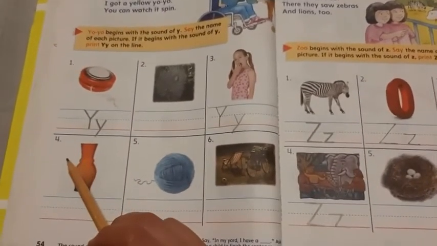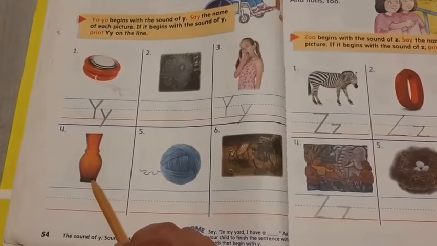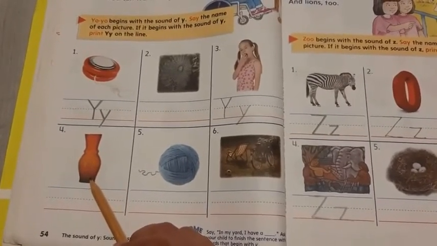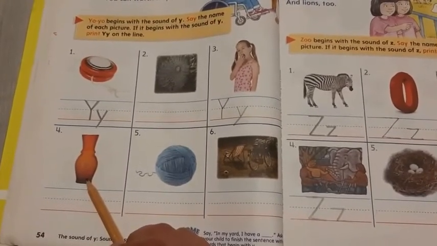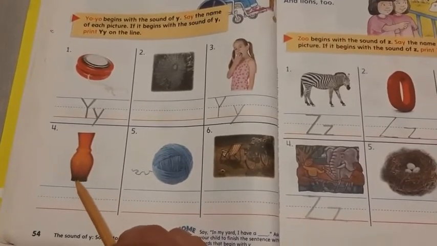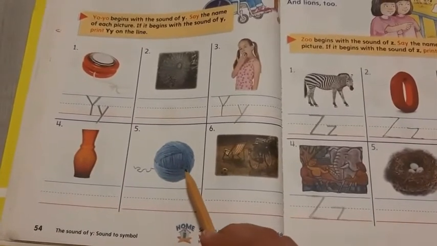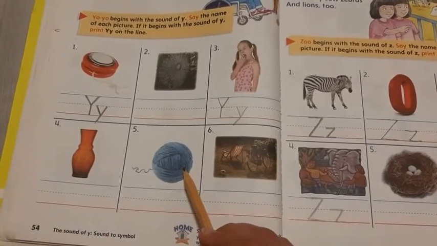Put your finger please on number 4. Do you remember what we call this? This is a vase. Does it begin with the sound Y? No, it doesn't. So we don't write anything and we go to number 5. Look at this. Do you remember what this is called?